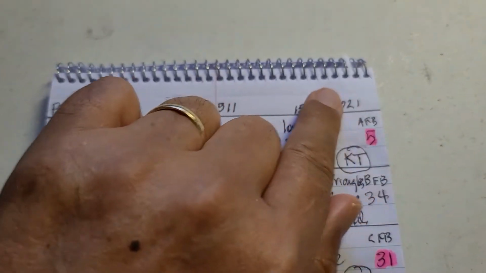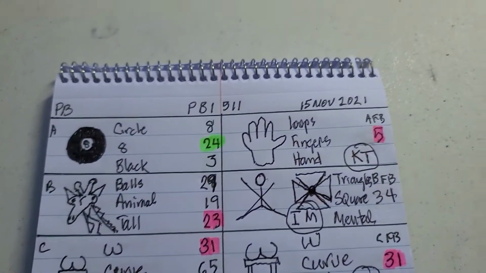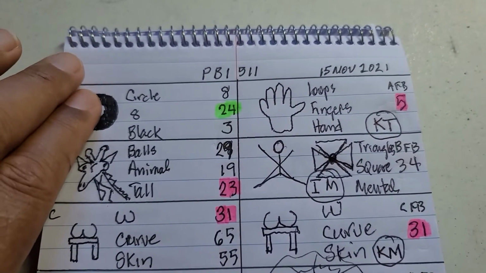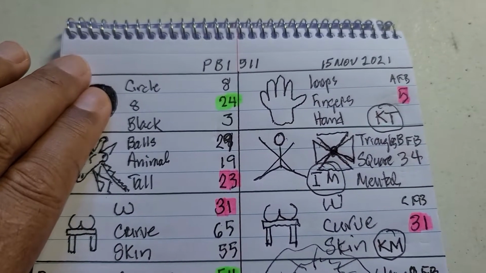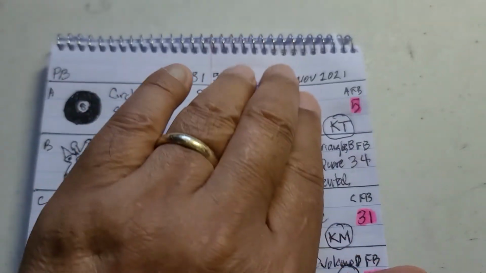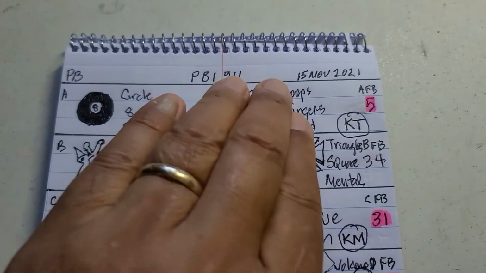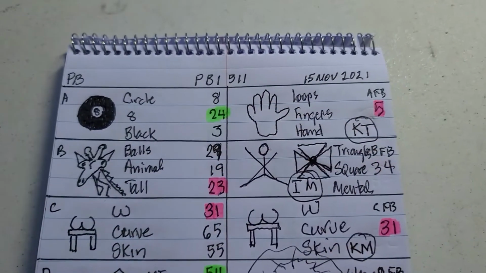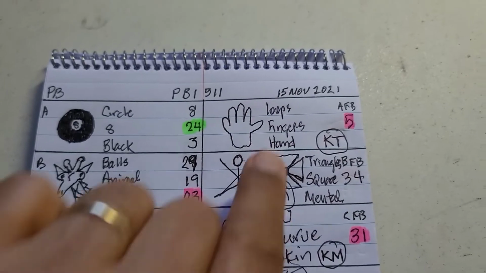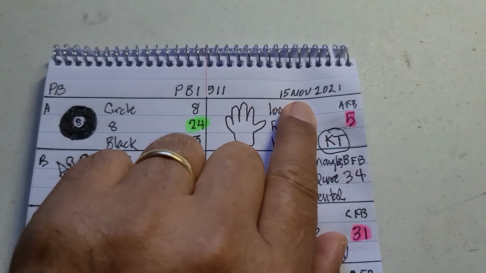Once I establish this, before I start my sketch here, I know I'm going to be creating a sketch on this side. This other side is reserved for feedback. And all of the feedback here is not made until after the numbers are drawn on the 15th of November.